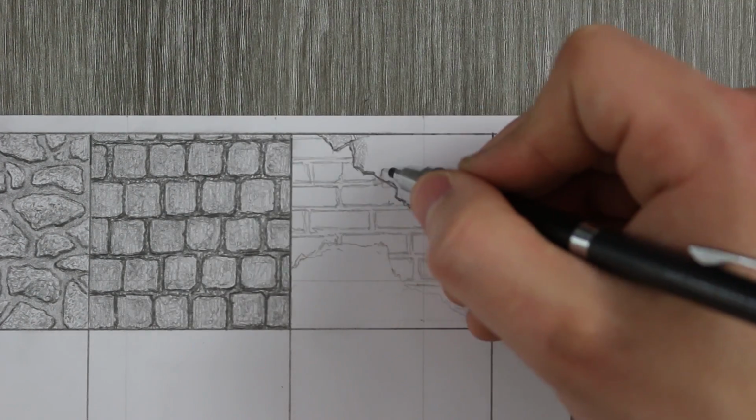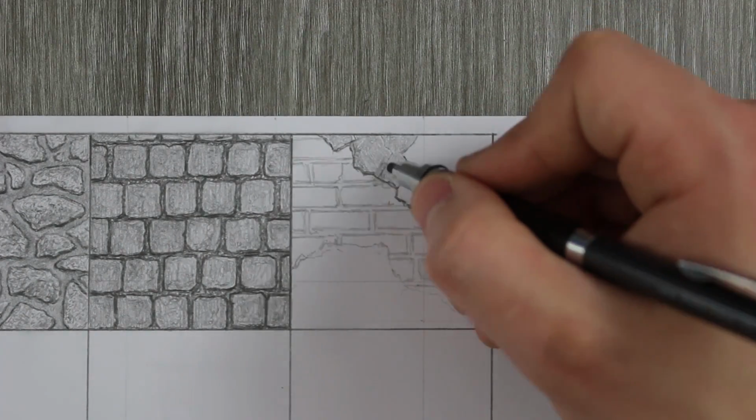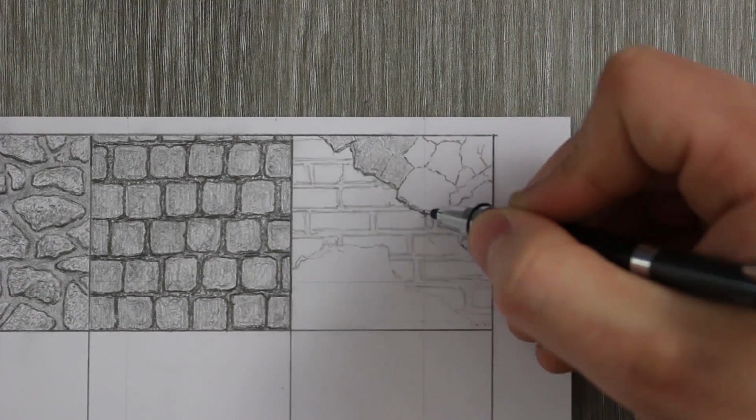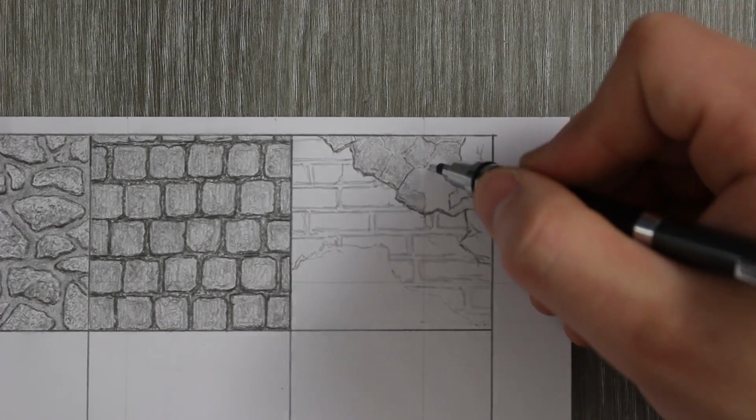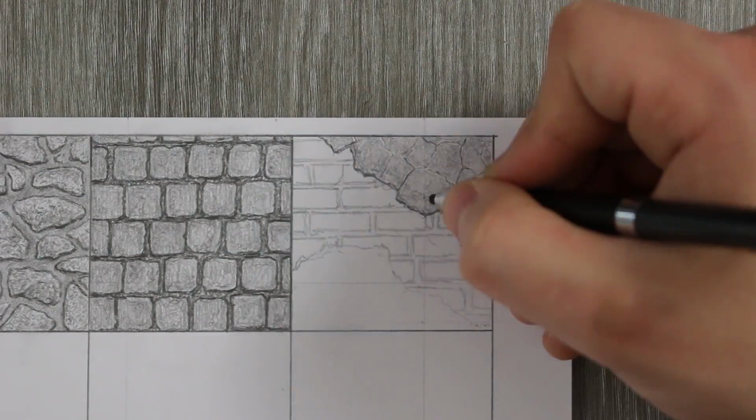Once everything is outlined, I start to render the concrete on top of the bricks, and as I do this, I draw in some cracks and details, giving that impression that this has been eroding away. And I'm also making small circular motions with the pencil to create this texture.